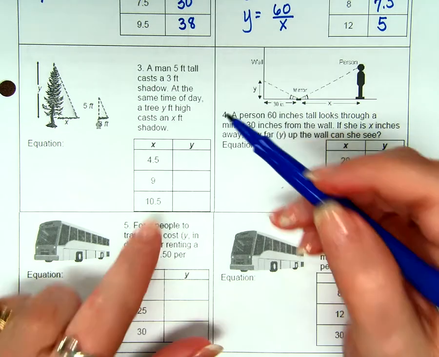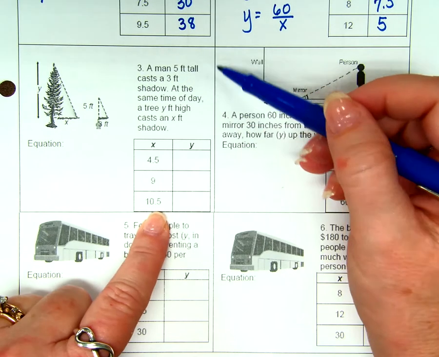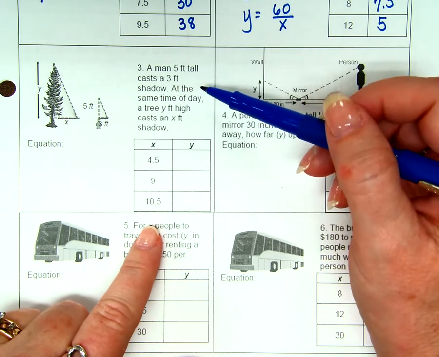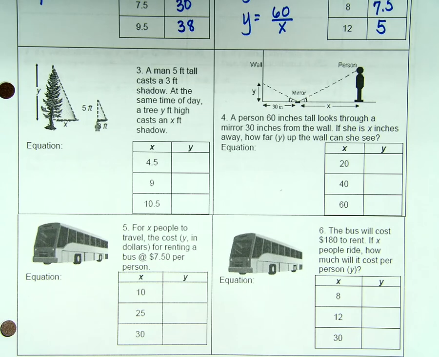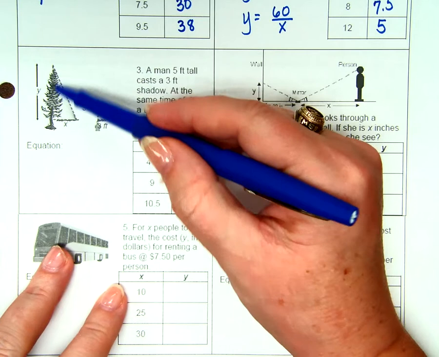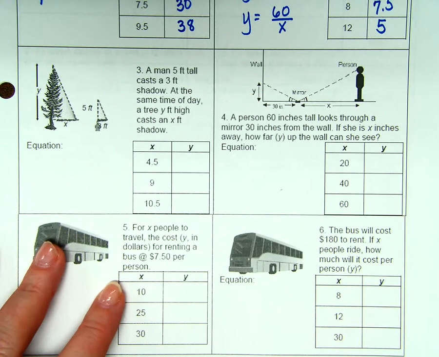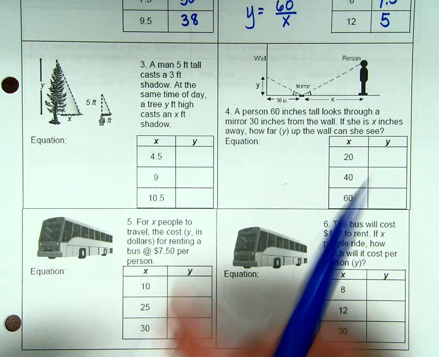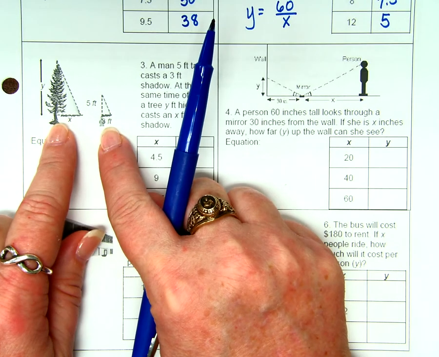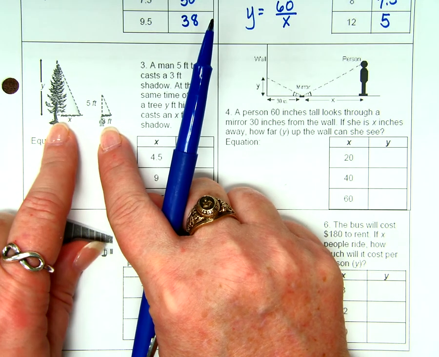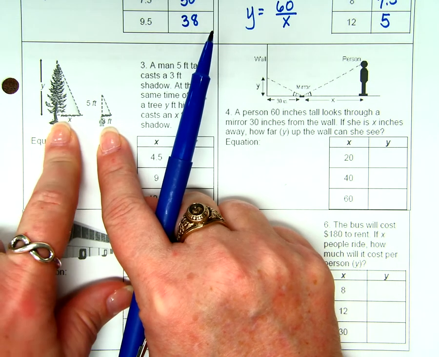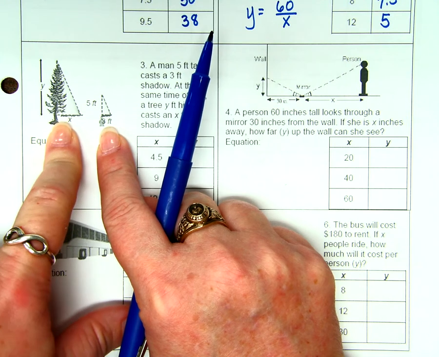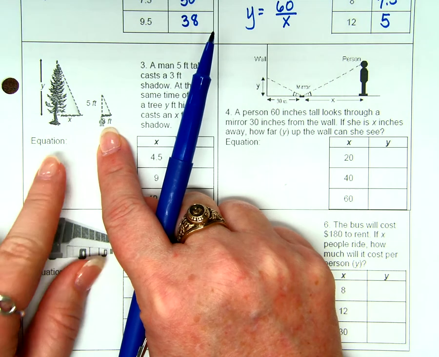Yes? Okay. A man 5 feet tall casts a 3 feet shadow. At the same time of day, a tree Y feet high casts an X feet shadow. What's true about these two shapes right here? They are triangles. And what type of triangles are they? They are right triangles, and so therefore they are not equal. What's the geometry word that means kind of like equal but not? Starts with an S. And the word is not isosceles. I'll tell you that right now.